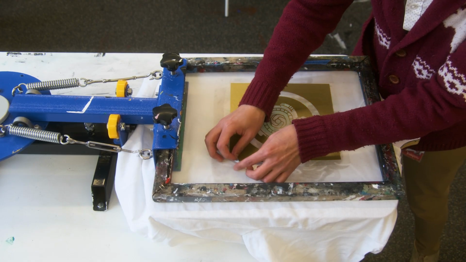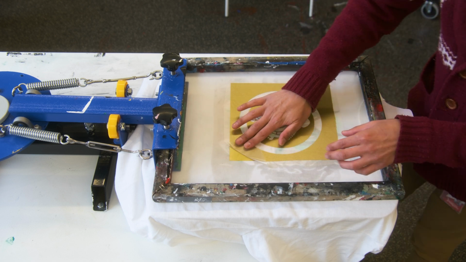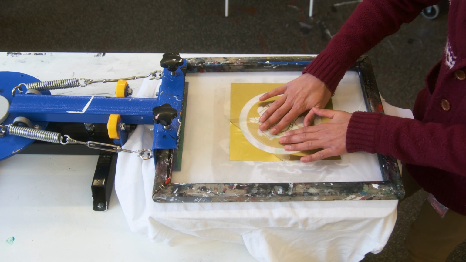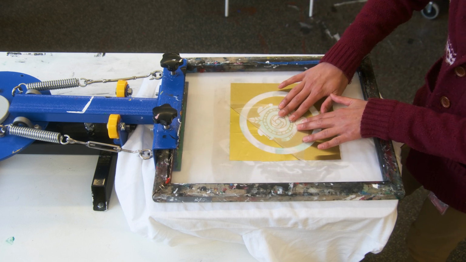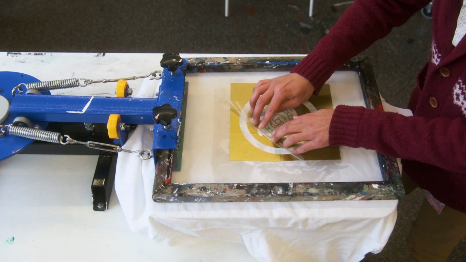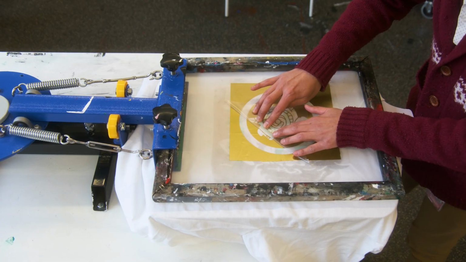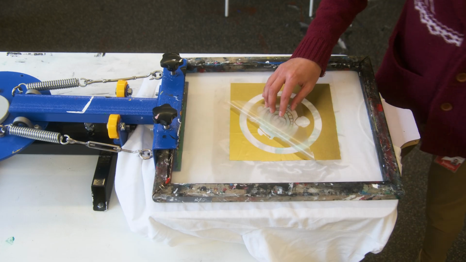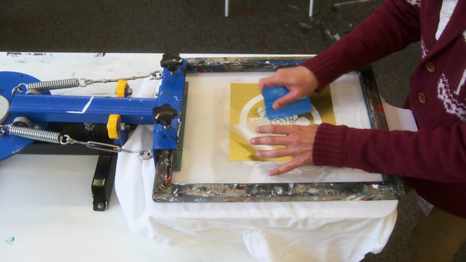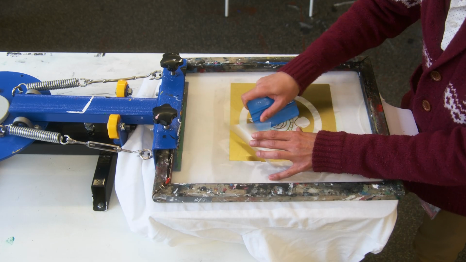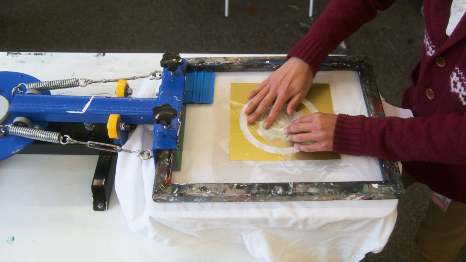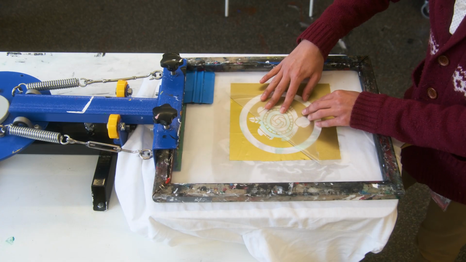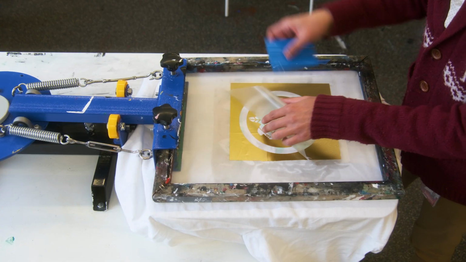And then now, if you used a low-tack transfer, this part should be easier. And it should also not create so many air bubbles. I need a bit more pressure on that. Yeah, there we go. That's better.